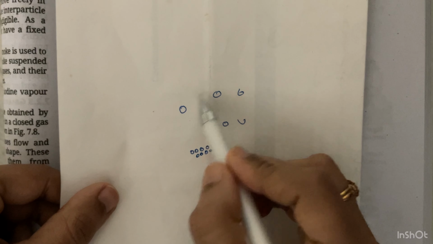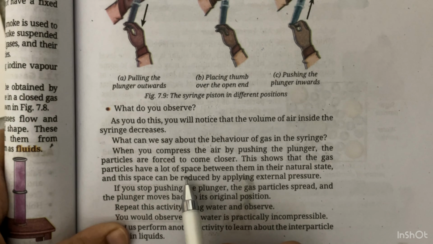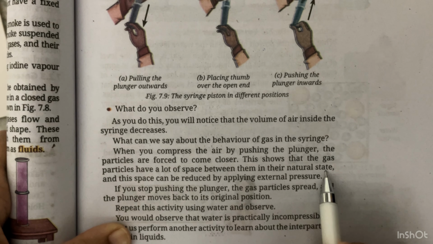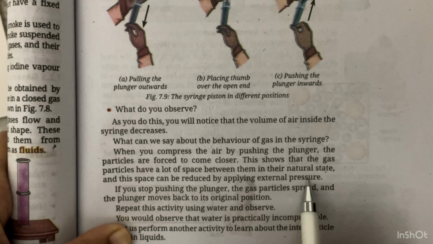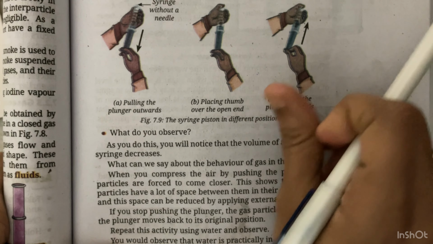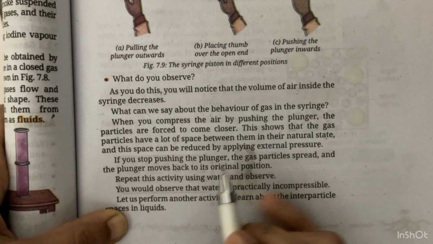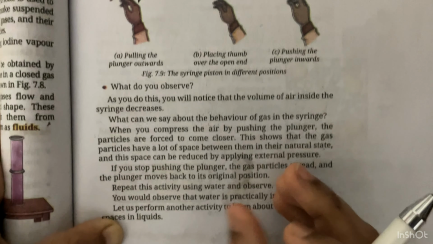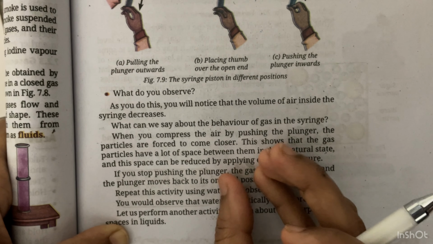This shows that the gas particles have a lot of space between them in their natural state, and this space can be reduced by applying external pressure like this. Here we are applying external pressure by pushing inside. So by applying external pressure, we can bring the particles of air near to each other.